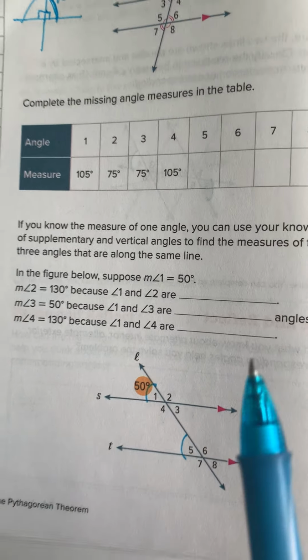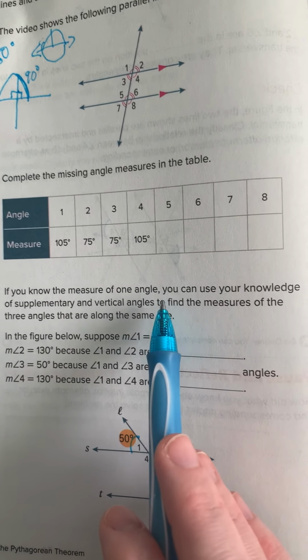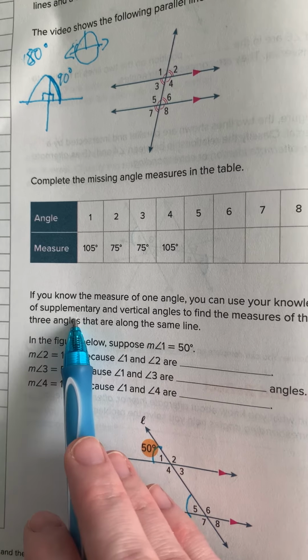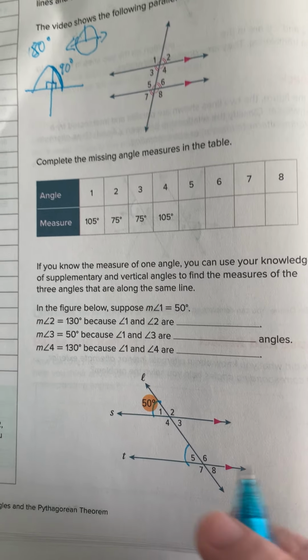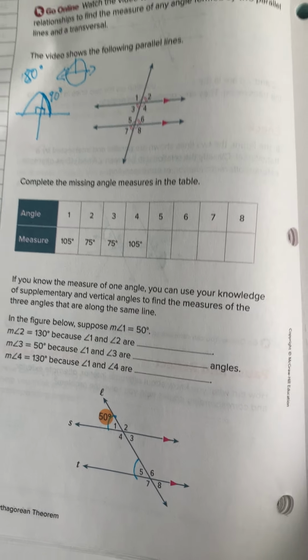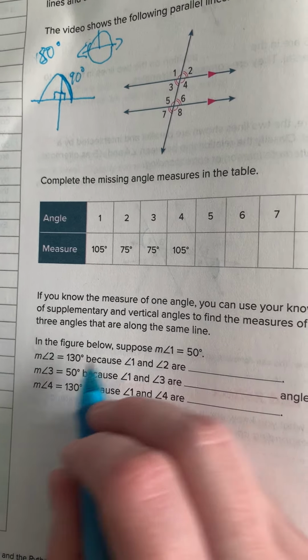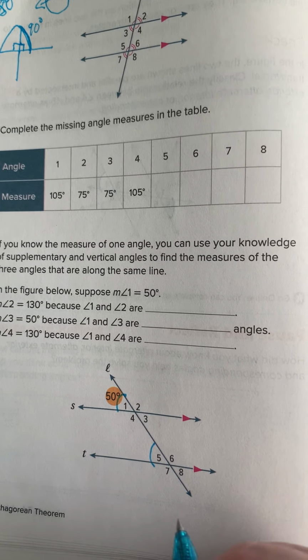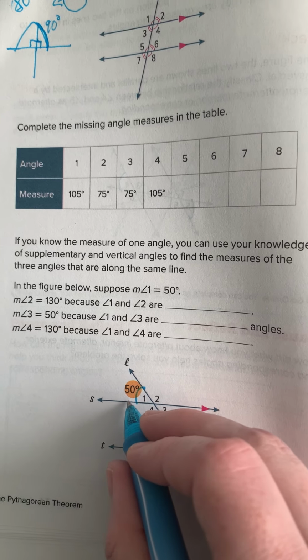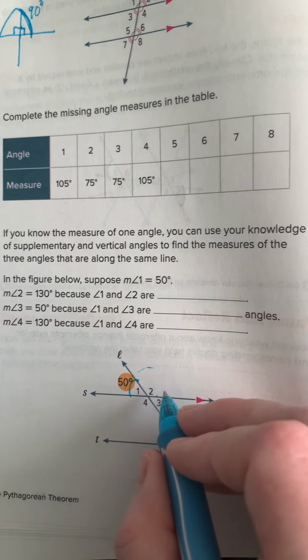Okay, I'm going to pause because you may not remember this from previous times. If you know the measure of one angle, you can use your knowledge of the supplementary and vertical angles. Okay, so that is something you may not recall. It's when it fills one in. I don't care that you know the vocab. What I want you to do is know that to go from here all the way over here would be 180.